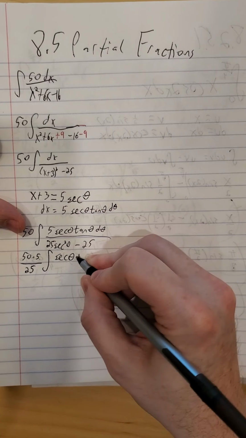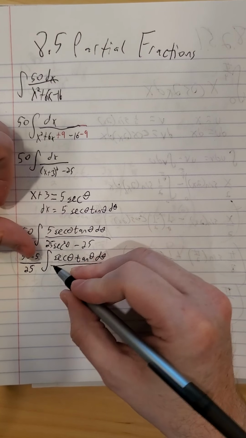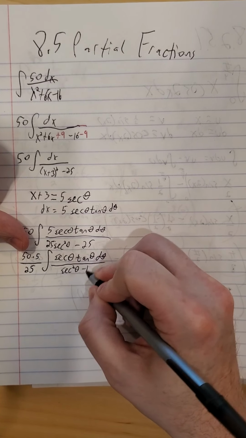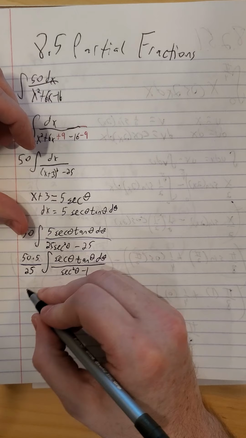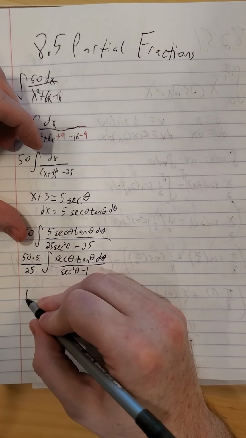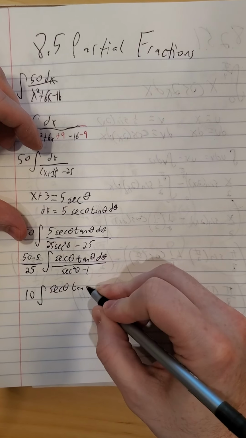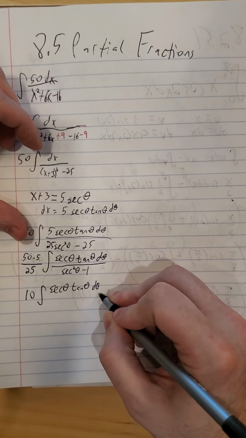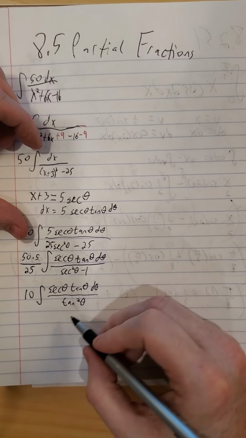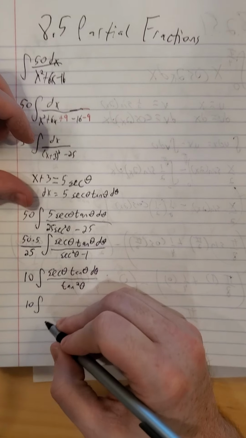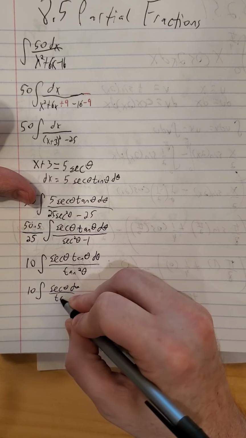So we have secant theta, tan theta, d theta. And then downstairs, after we've factored the 25, we have secant squared theta minus 1. Hopefully you remember your trig identities. That is tangent squared theta. So 50 25ths is 2, 2 times 5 is 10. So we've got a 10 camped outside, 10 integral of secant theta tangent theta d theta over tangent squared theta. And a little bit more canceling out. One set of the tangent thetas will drop, bringing us to 10 integral of secant theta d theta over tangent theta.